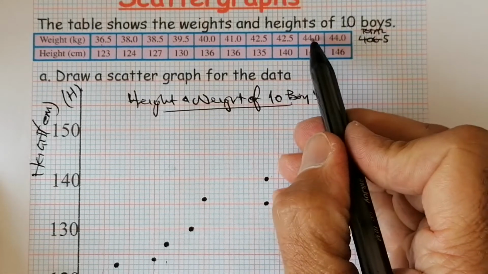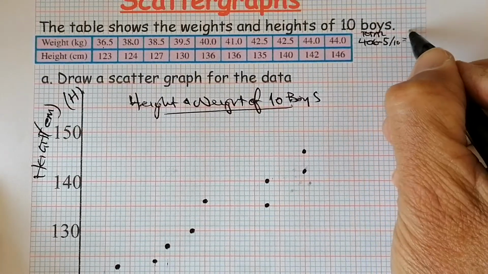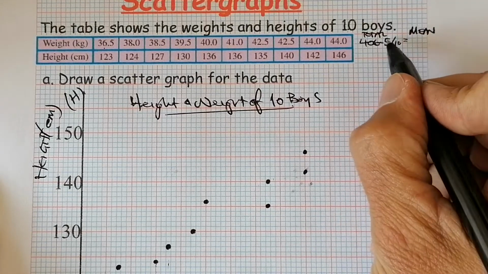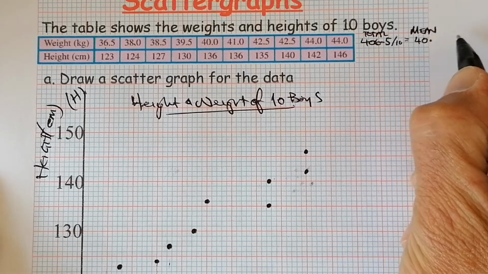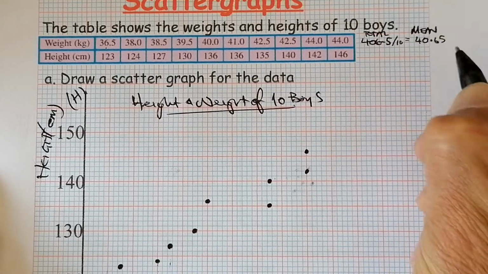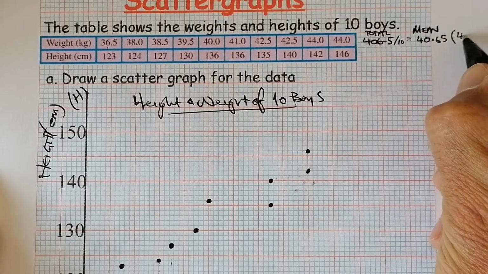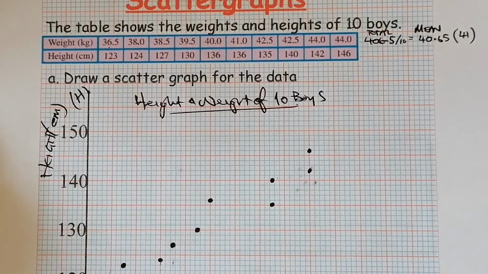I've got 10 readings, so if I divide that by 10, I'm going to get a mean value. Moving the decimal point one place in, I've got 40.65. I can call that just 41 for ease of working out some of the things we're going to be doing.